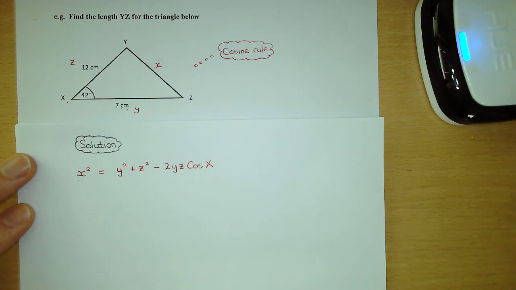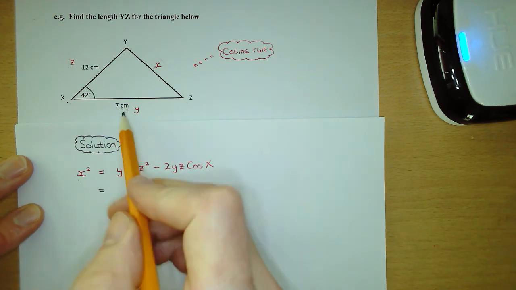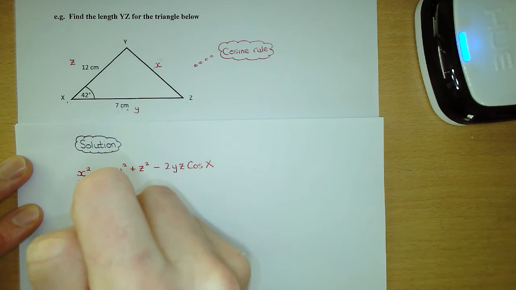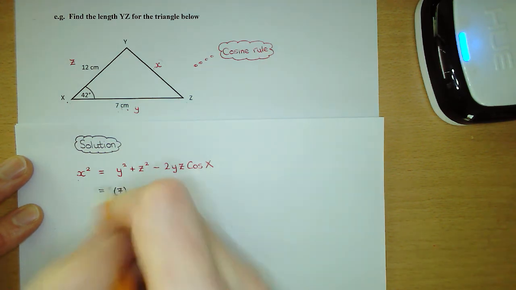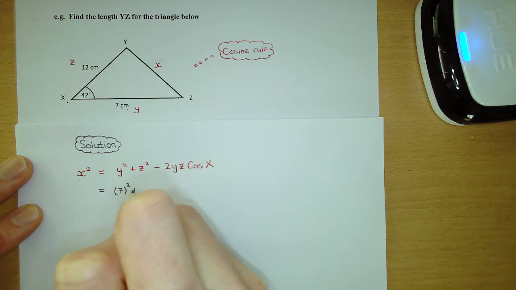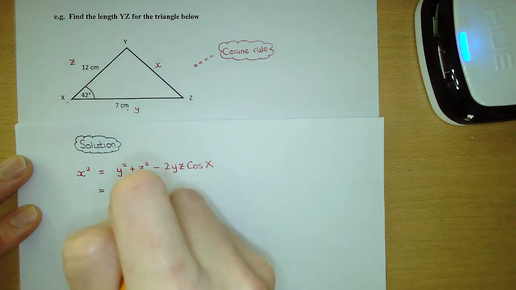What we do now is sub all the values into the equation. So we copy our equals sign down. y is 7, so replace y with 7, and put it in brackets because we're subbing a number in that has a power. Copy down our plus. We replace z with 12.